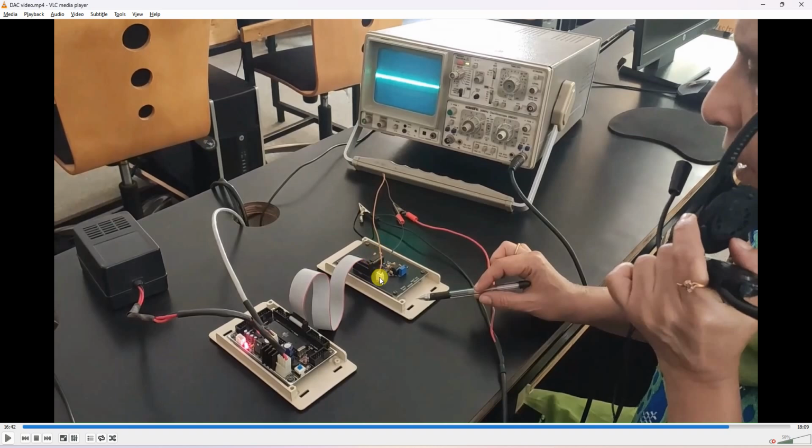Here two pins are there. This brown color is positive, black color is negative. Negative should be connected to the ground. This is a CRO, cathode ray oscilloscope, with a CRT screen. It has two channels, channel A and channel B. It is connected to channel B, or you can connect to channel A also.